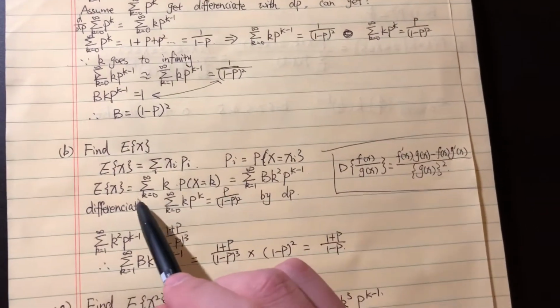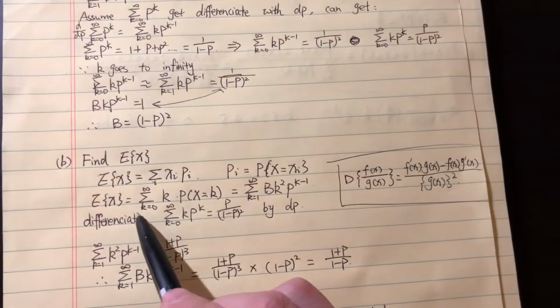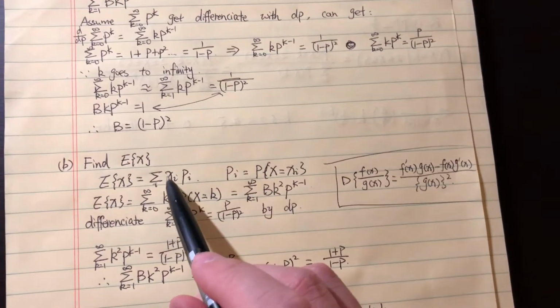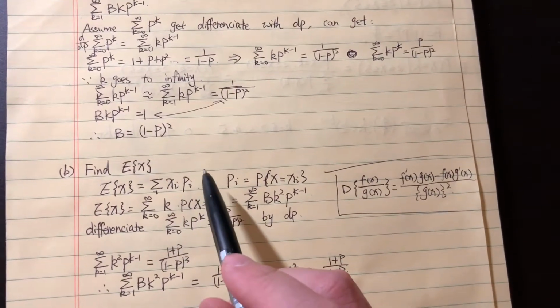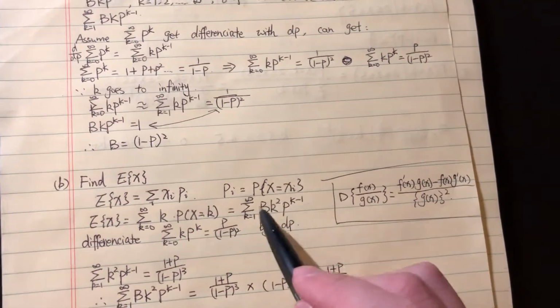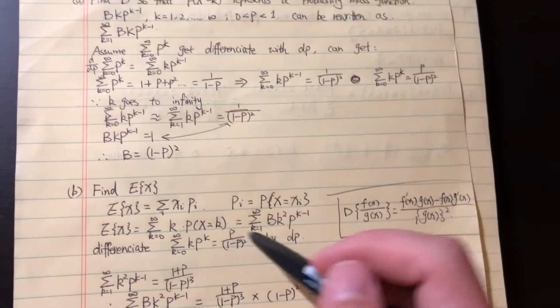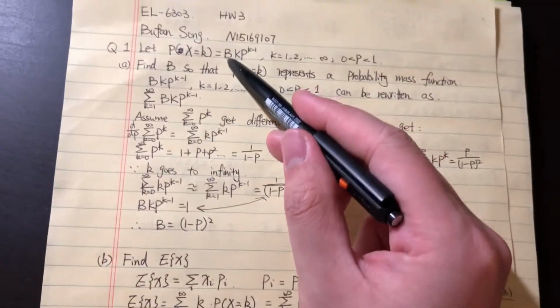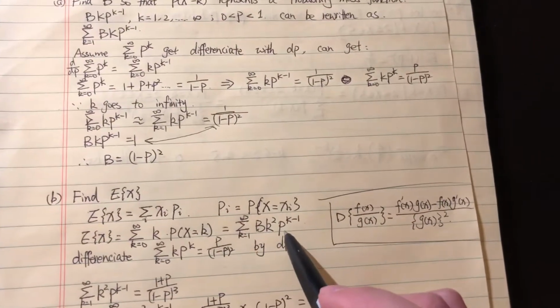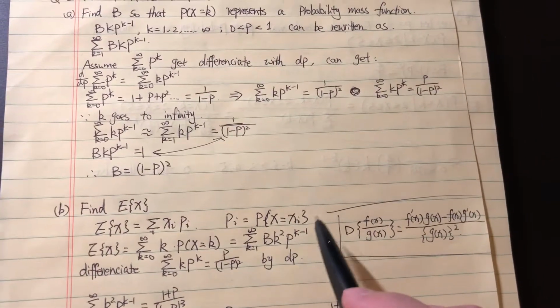We can write this as the sum of k equals 0 to infinity of k times the probability of x equal to k, and we can use the formula, which is b times k squared p to the power of k minus 1.